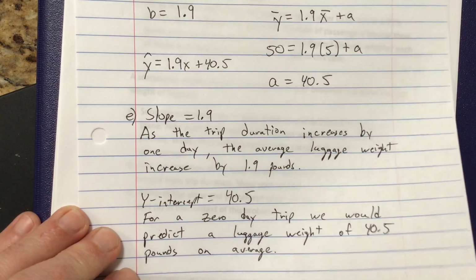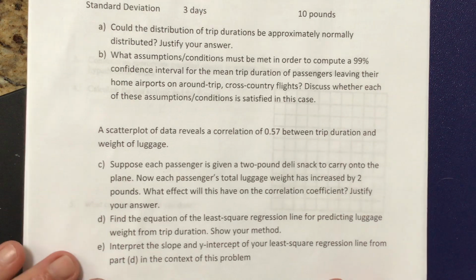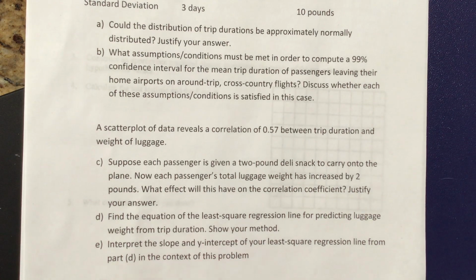Okay, that seems like a fairly quick, easy problem. Notice they didn't ask us to do any predictions. That's what we will be doing in chapter 14. We'll be going back, doing predictions, but instead of giving single point values, we will be giving intervals for our predictions that we use our regression equations to make. So that's something to look forward to. And guess what? After chapter 14, you're ready for the AP exam.